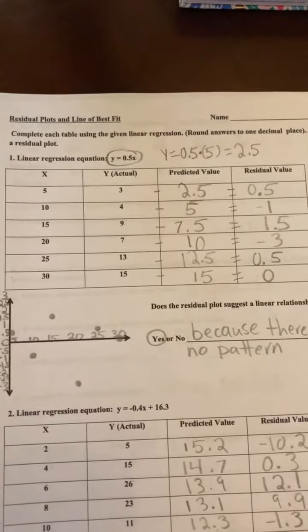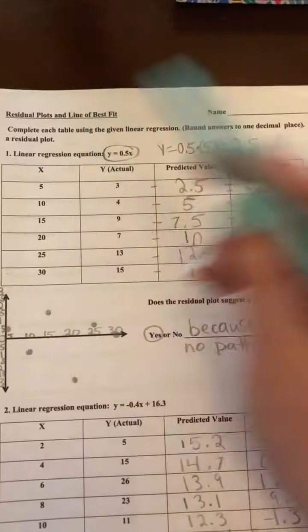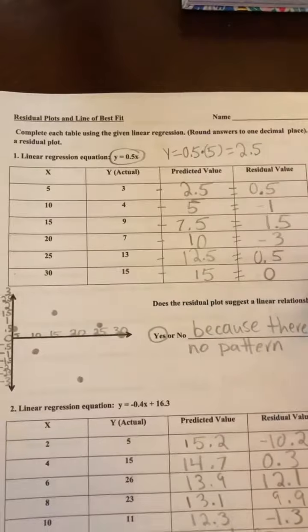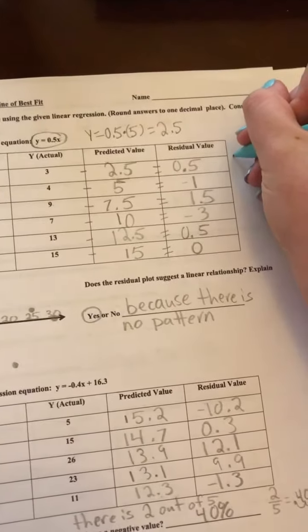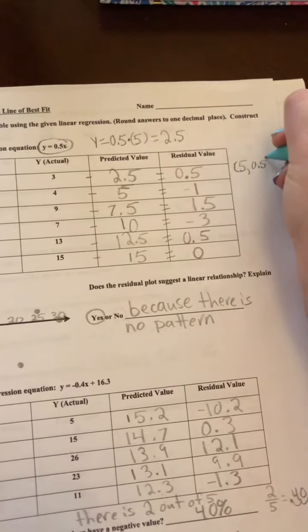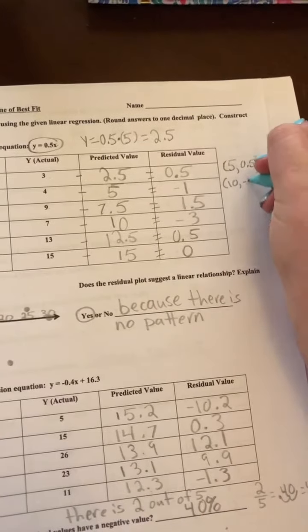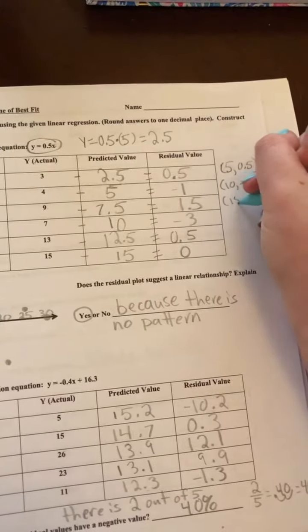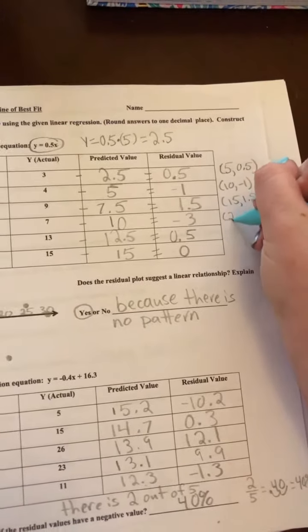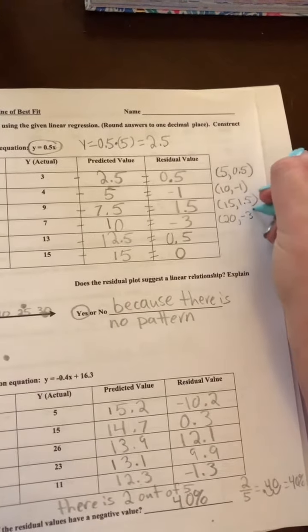To plot your residuals, once you have all your residual values, you're taking your x values and your residuals and creating ordered pairs to graph them down here. So you have 5, 0.5 as your first ordered pair, 10, -1, 15, 1.5. Again, I'm just taking my x values and my residual values and creating ordered pairs.